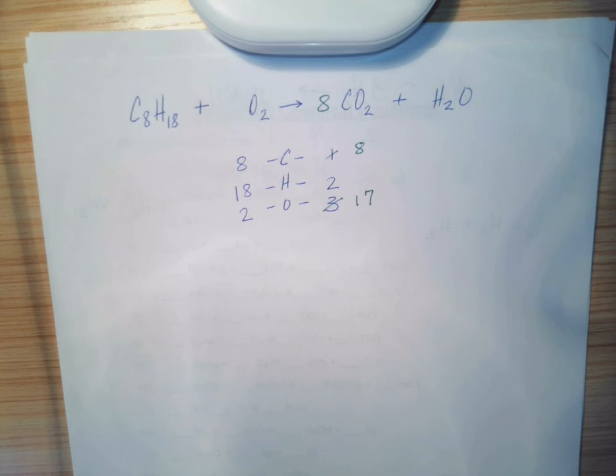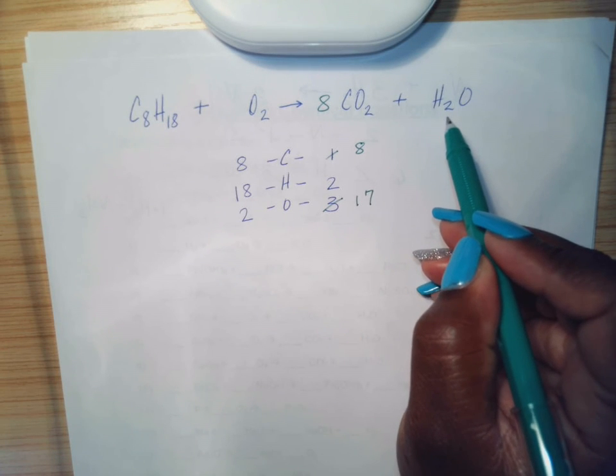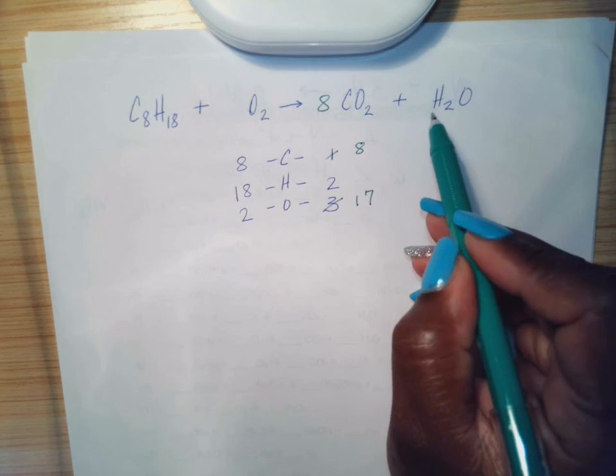So let's say we want to now go and balance the hydrogen. I have more on my reactant side, so I need to add a coefficient to my product side. My formula is H2O, so I have that subscript of 2, so whatever I add as a coefficient is being multiplied by 2.